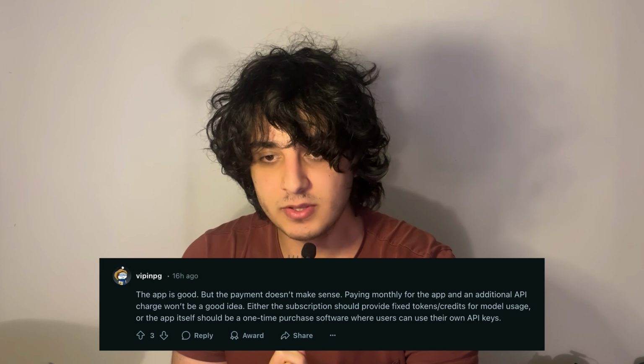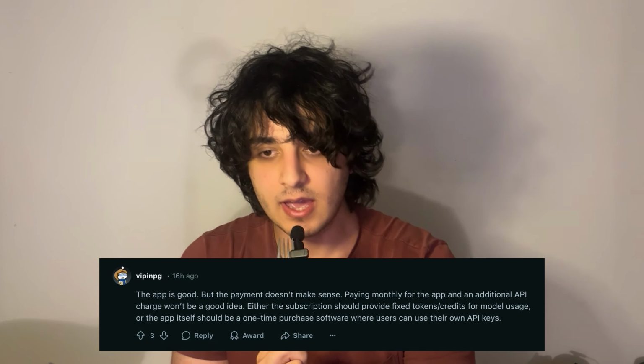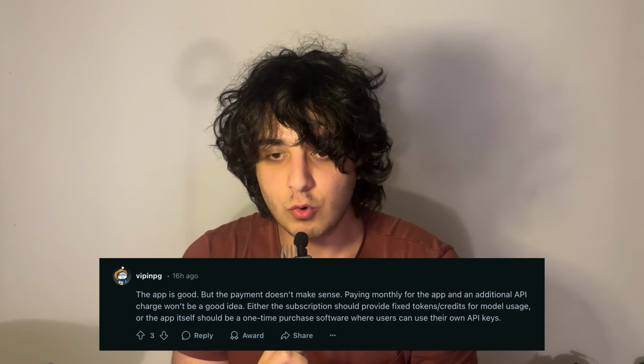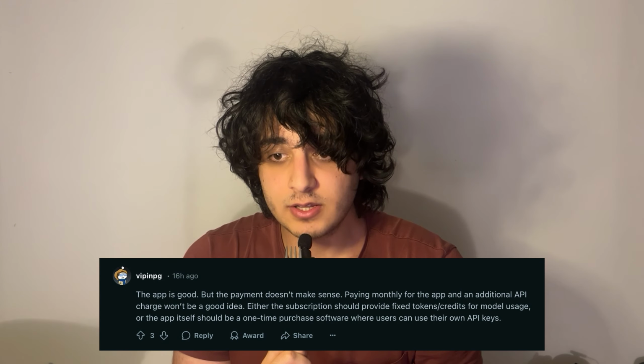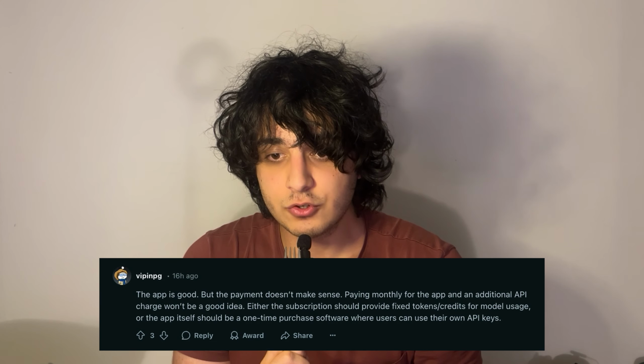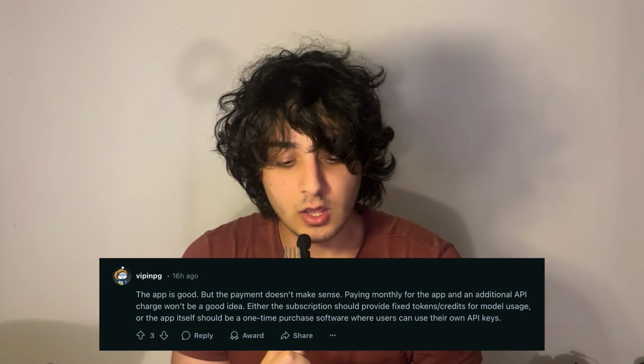The app is good, but the payment doesn't make sense. Paying monthly for the app and an additional API charge won't be a good idea. Either the subscription should provide fixed token credits for model usage, or the app itself should be one-time purchase software where users can use their own API keys.